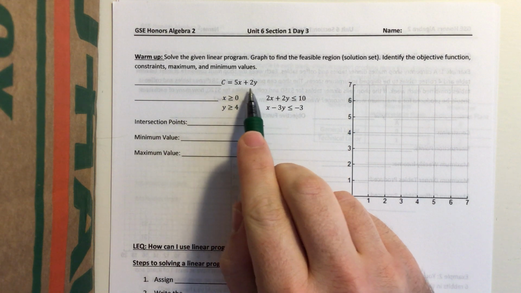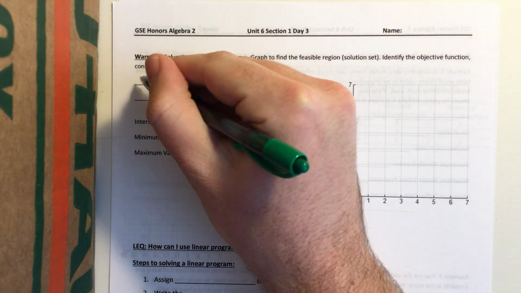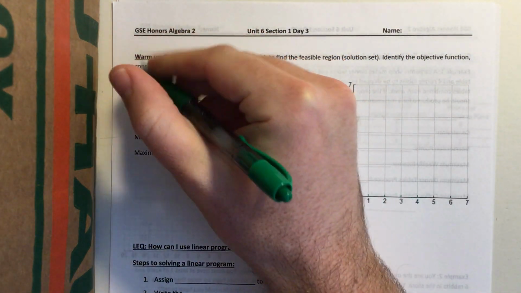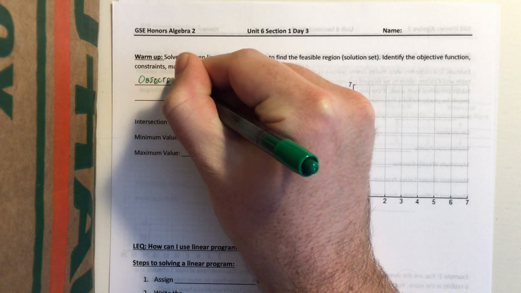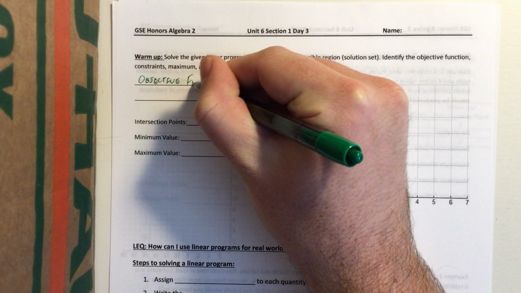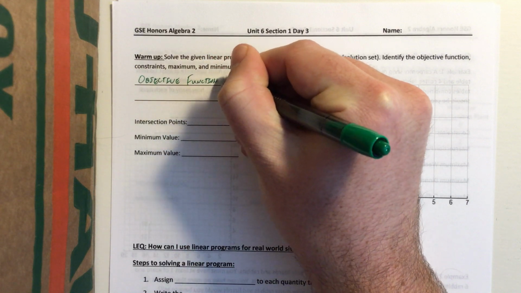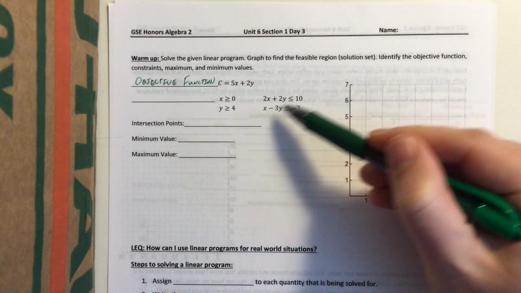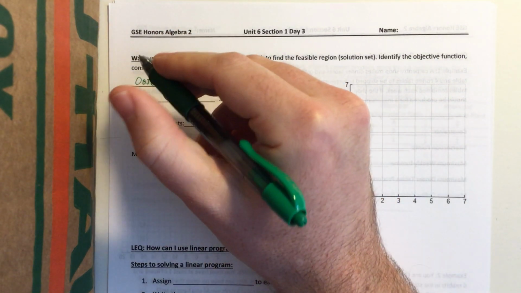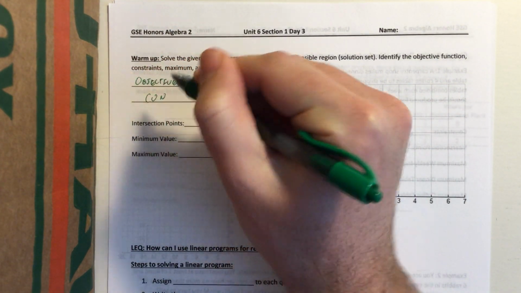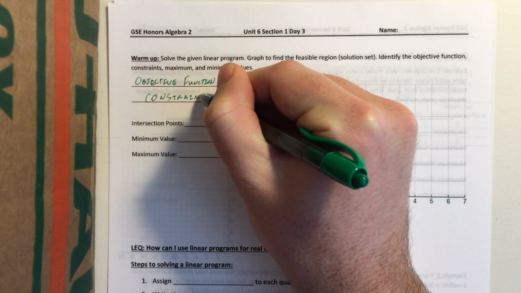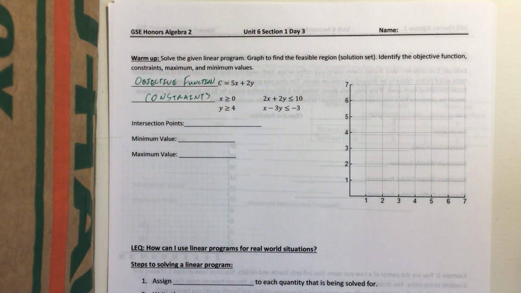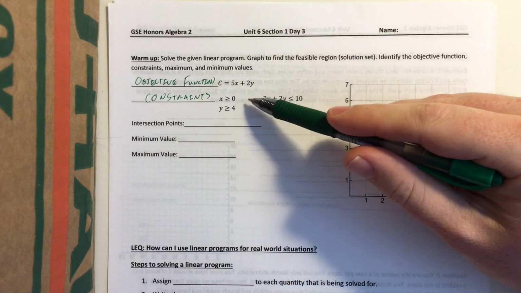This first guy is going to be our objective function. The objective function is usually finding a C or a P, usually for cost or profit. These four functions right here are going to represent our constraints. And we're going to need to graph these.